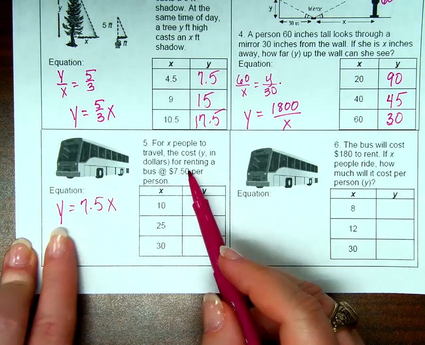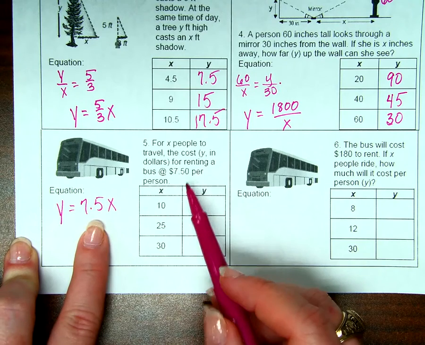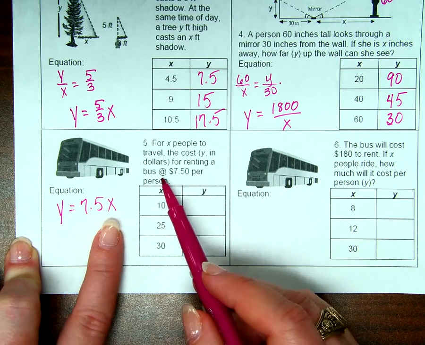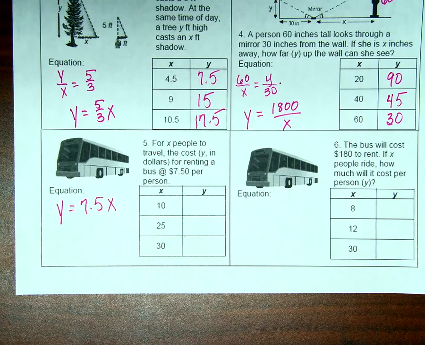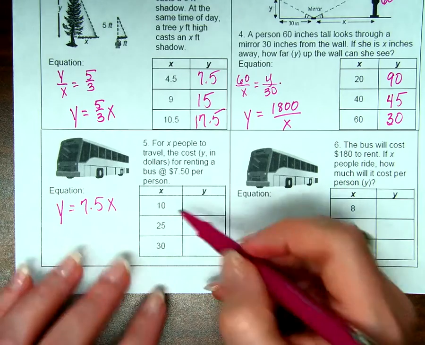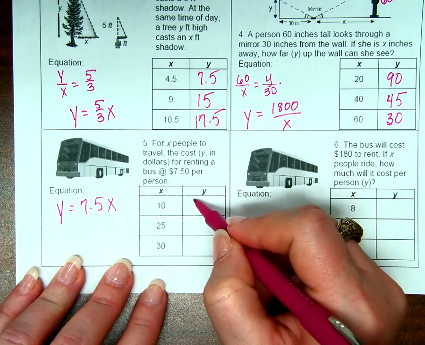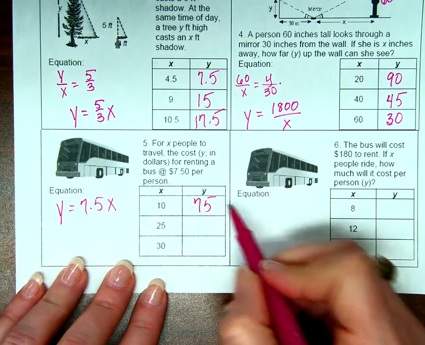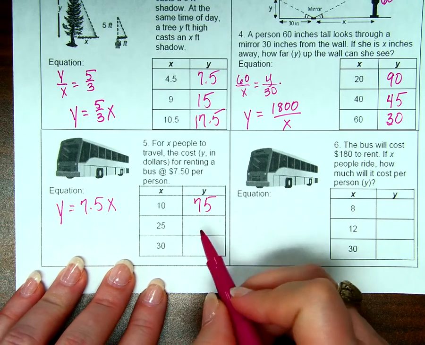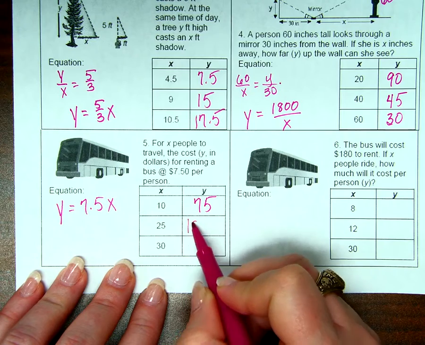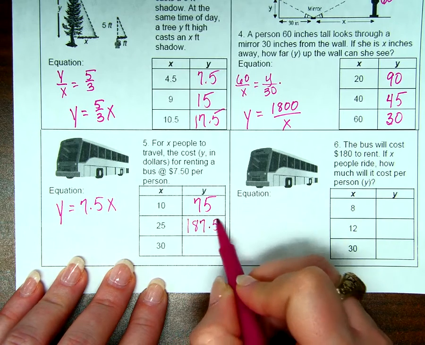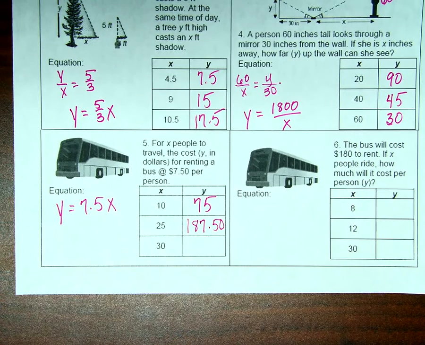Y is the cost of renting it, and we're saying it's $7.50 per person, so I'm multiplying by x. Got it? So if x is 10, y is 75. If x is 25, y is 187.50.